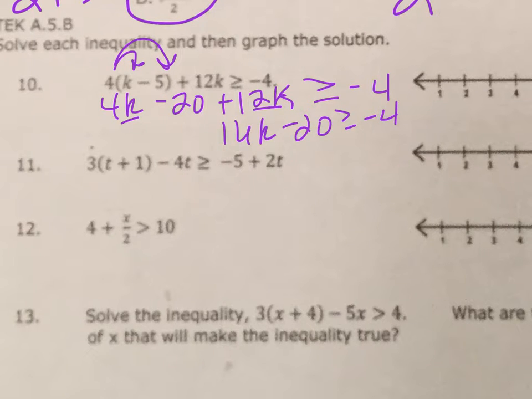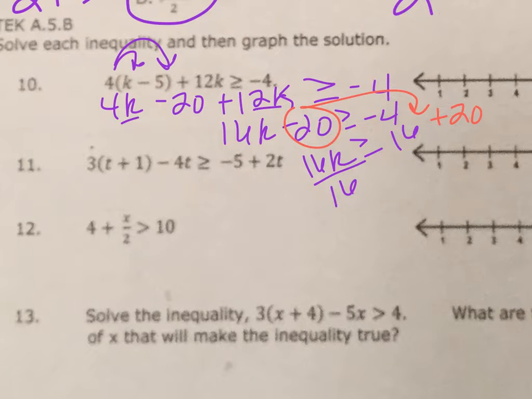So I'm going to add 20 to both sides to get the 16k by itself. So 16k is greater than or equal to 16. Divide by the coefficient. So I get k is greater than or equal to 1. Okay, so if you want to check this, it says greater than or equal to 1, so let's put a 1 in and see if it works.